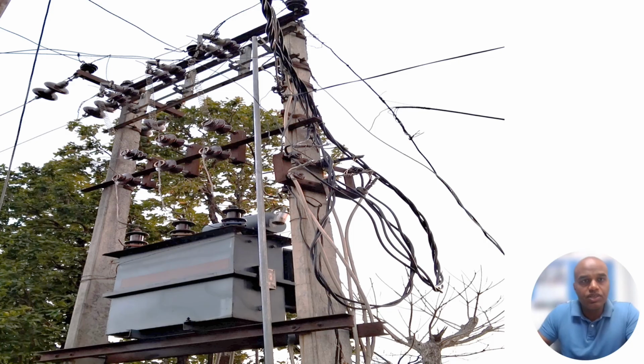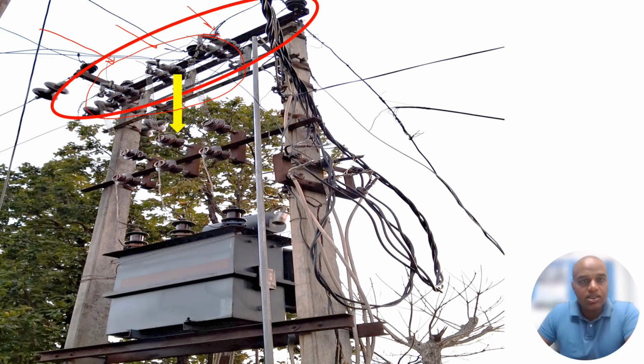Again in this picture we can see the overhead 3-phase 11 kV wires coming towards the H pole, and they are connected through insulators, because the wires cannot be in direct contact with the pole, otherwise it will cause electrocution to any human being or any other life. So all the overhead wires are connected through insulators, and then from here the wires come down and are connected again through some kind of insulators.